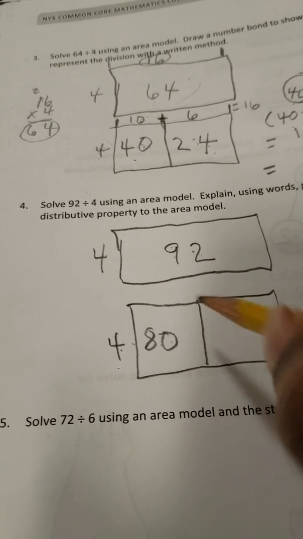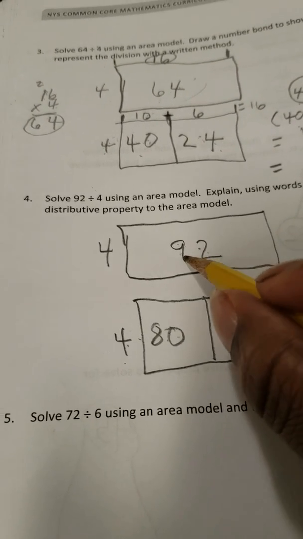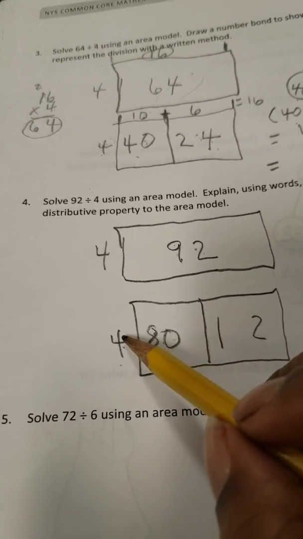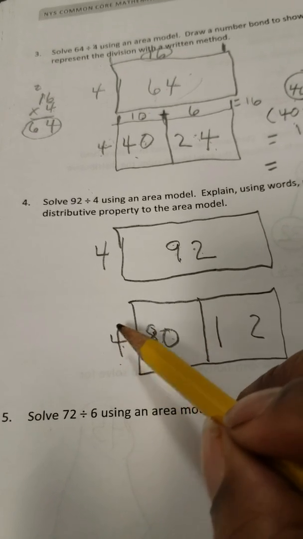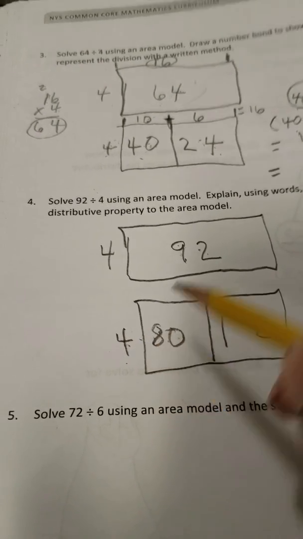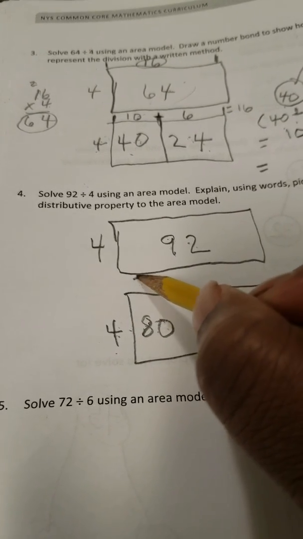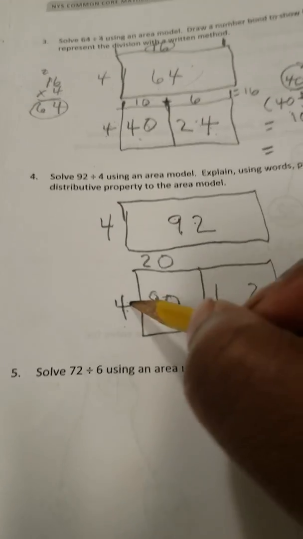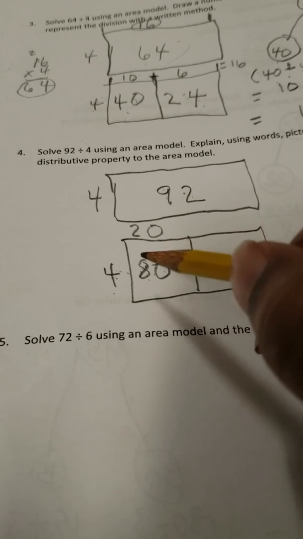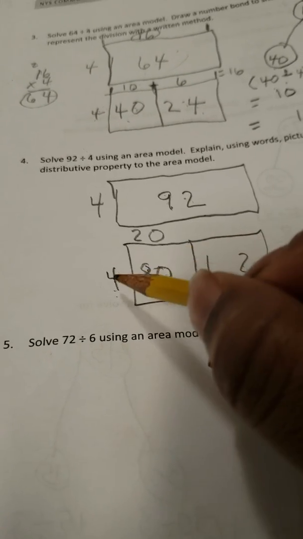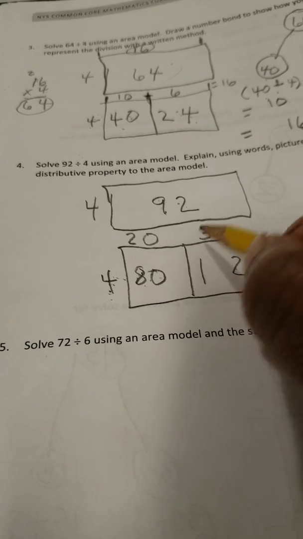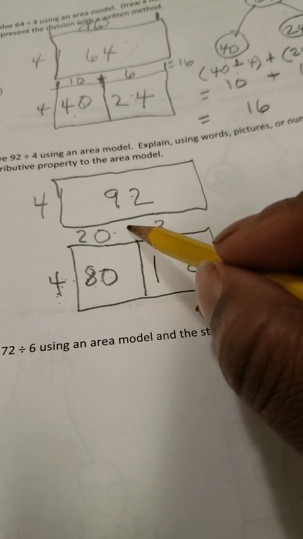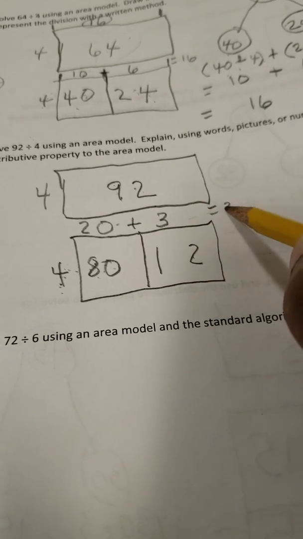So 2 minus 0 equals 2. 9 minus 8 equals 1. And then I'll do my division. 80 divided by 4. So I can do 4 divided by 8, or 4 times what equals 8? I know that's 2, and that's really 80. And then there's a 0 there. I'll go ahead and just put it there. But 4 divided by 0 is 0. And then 4 times what equals 12, or 12 divided by 4 equals what? And that's 3. 20 plus 3 equals 23.